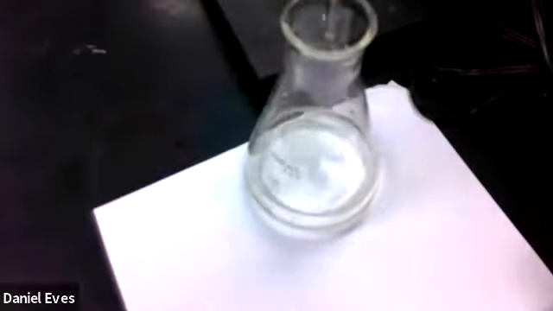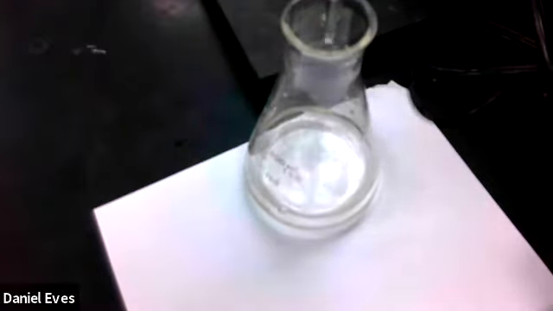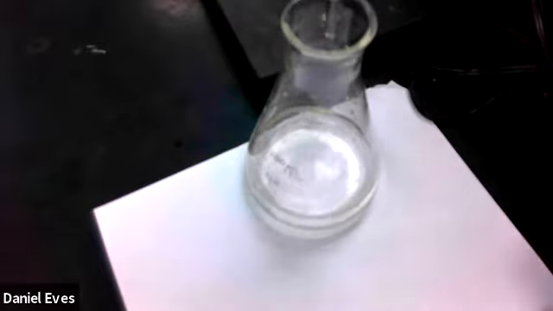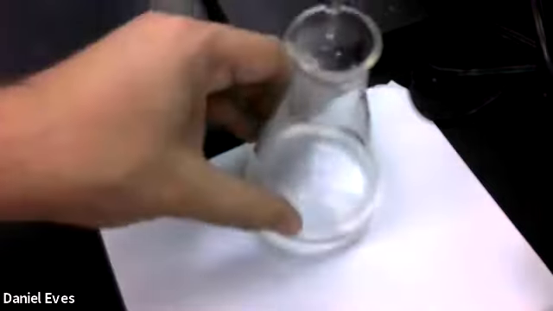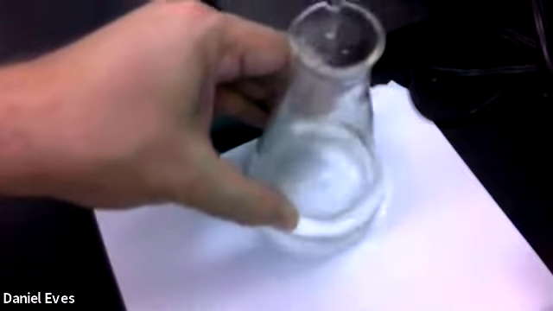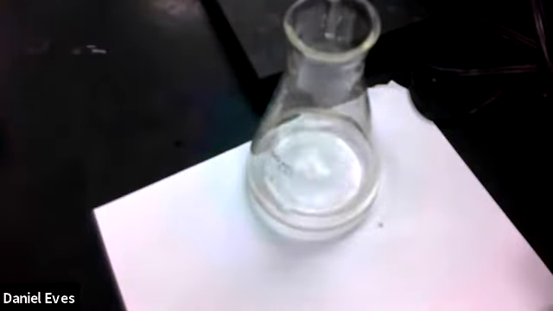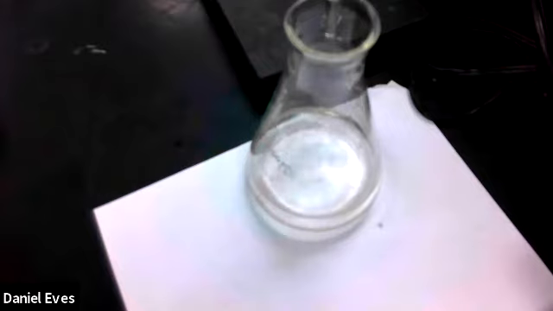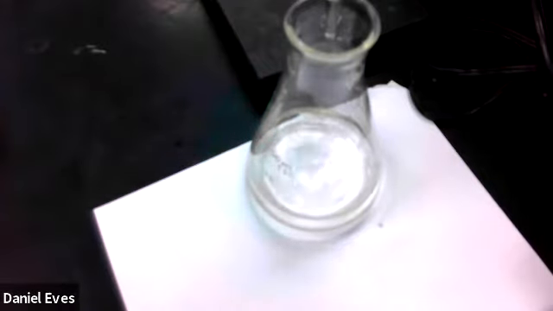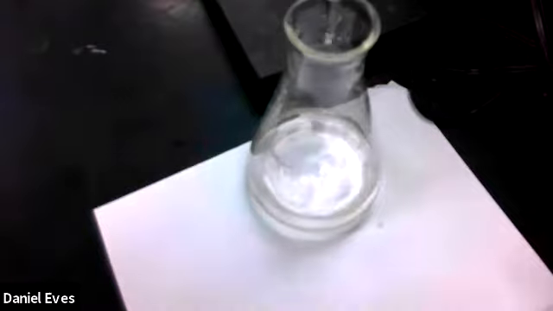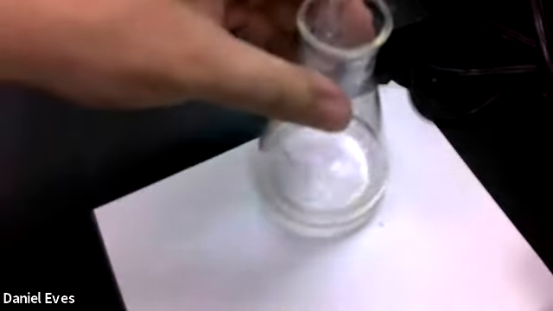We should be really close. We're about 26 milliliters dispensed here. So we should be getting really close to that equivalence point. I'm going to stop it here.